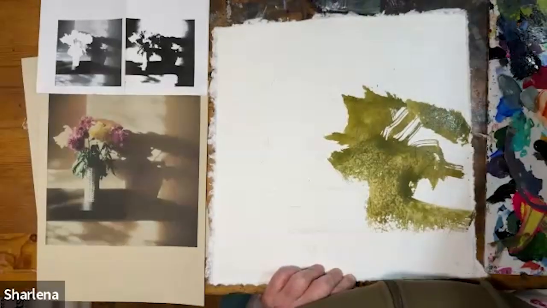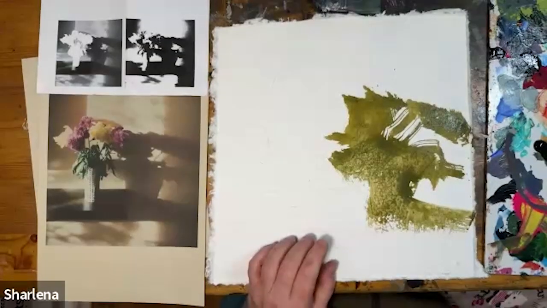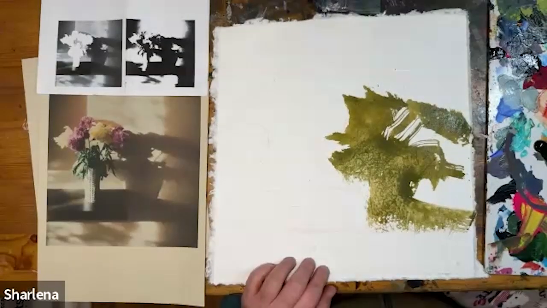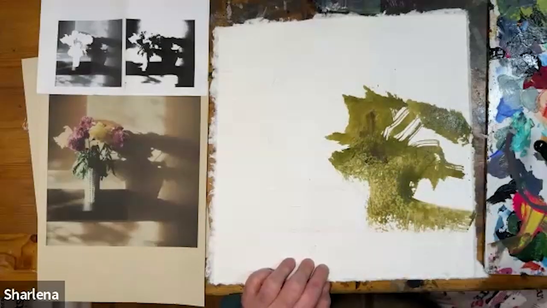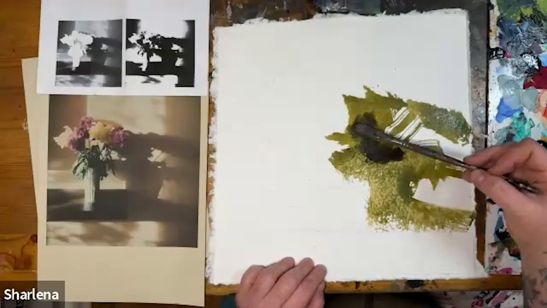I'm going to also put, okay, you know what? I thought I had put out sepia, but I did not. So I mixed that with, oh no, I had. Never mind. I just used it all up. I'm going to come in with some more of that brown because this feels really green because I put sap green in there.